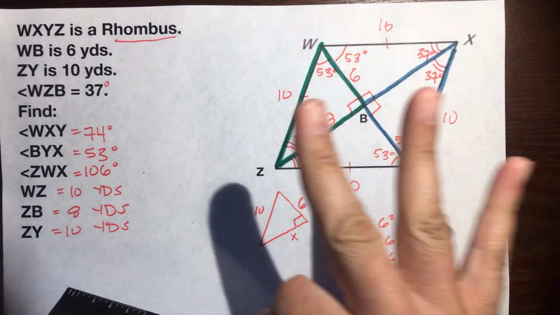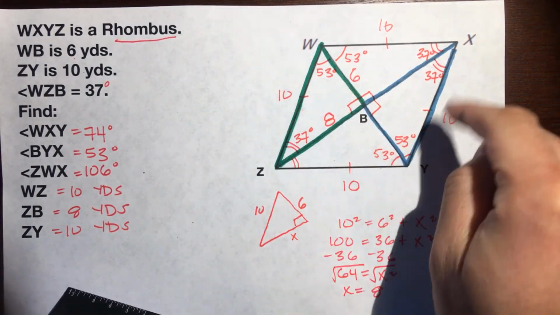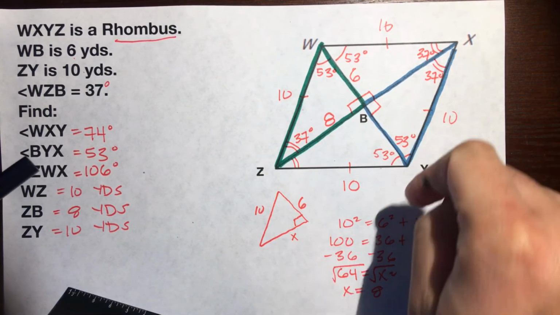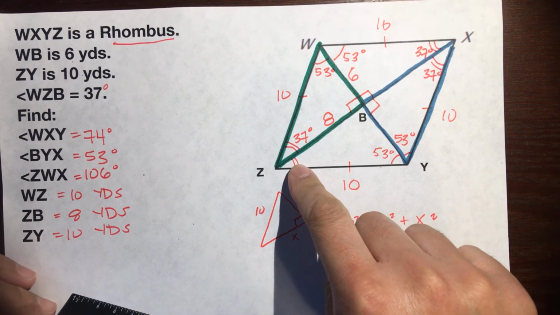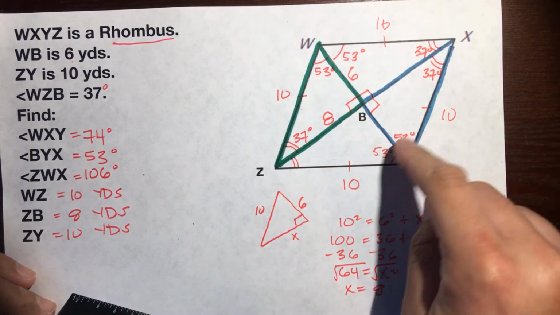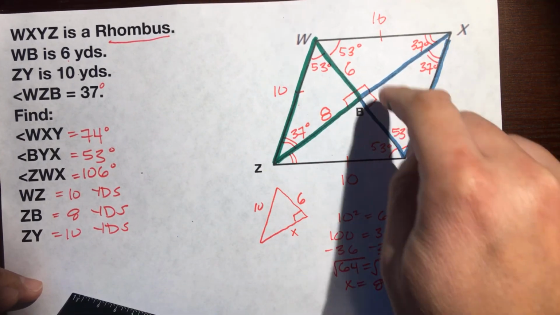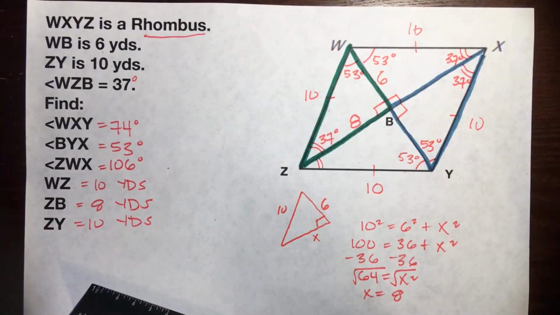So just remember the 3 facts about a rhombus. It is equilateral. All the sides are congruent. The diagonals bisect the opposite angles, so it makes 4 equal halves here and 4 equal halves here. And the diagonals are perpendicular, so it makes 4 right triangles. There you go. That's a rhombus.